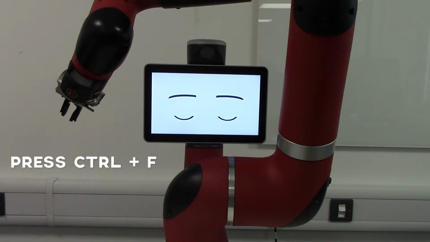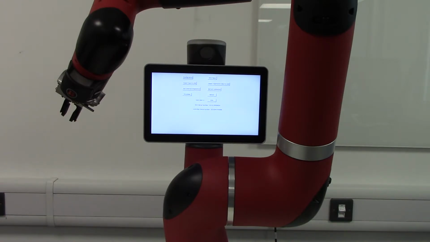Getting into the FSM might take a while, so do not assume that you didn't do it correctly. Also, if this screen didn't show up, the FSM didn't show up, you need to restart the robot and then start pressing Ctrl F again once the face shows up.